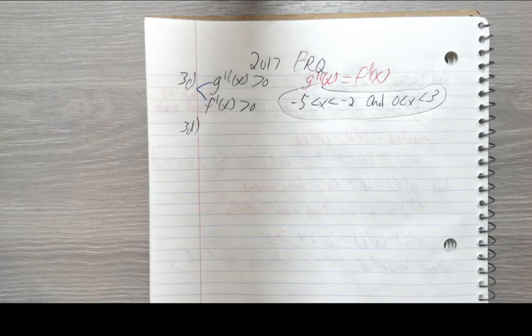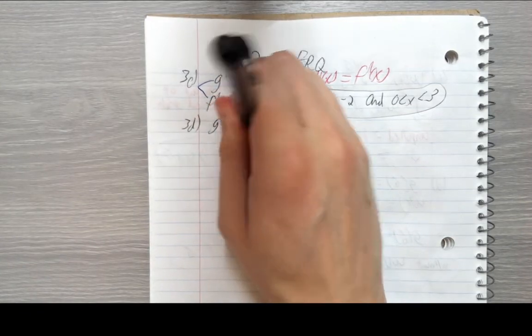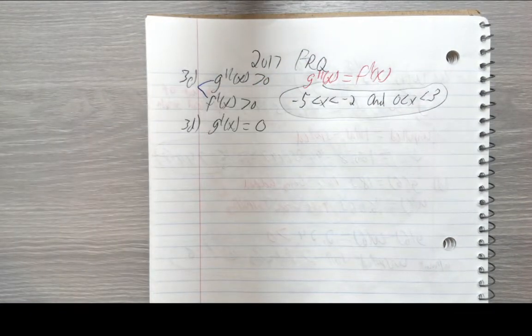All right, you said you also wanted to look at 3D. Sure thing. Now, 3D says find all x values in the interval -5 to 5 at which g has a critical point. Classify each critical point as whatever it is. Okay. When we think of critical points, that means we have to think of a first derivative. Whenever you see minimums, maximums, critical points, you've got to be thinking first derivative.